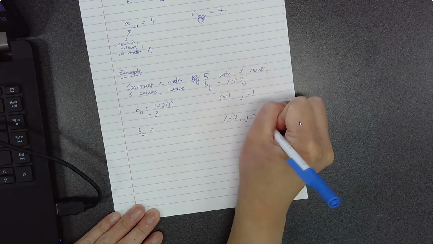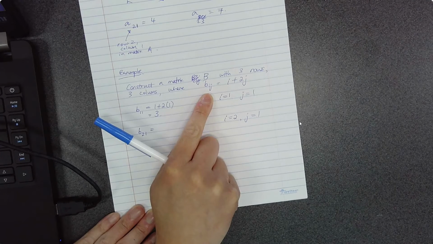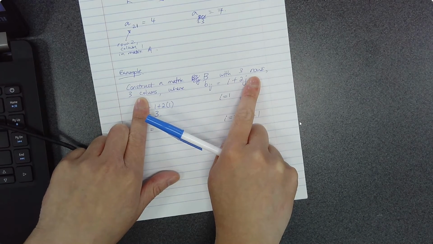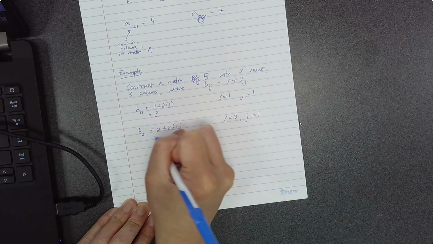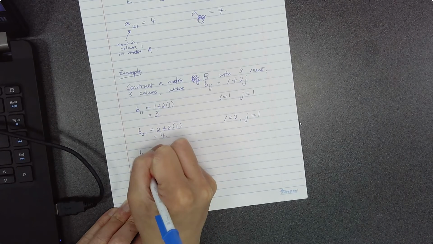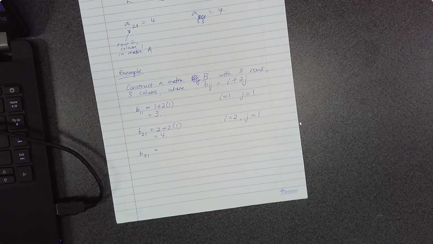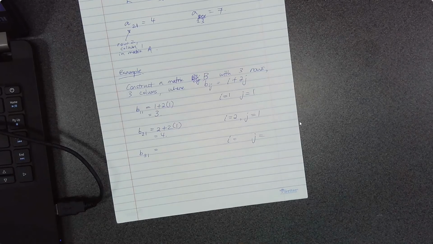So can you see that the numbers i and j, they can change depending on where I am in the matrix. So there's 3 rows and 3 columns. So i and j can take on the values 1, 2, and 3. All right. B31. What are my values of i and j going to be now?